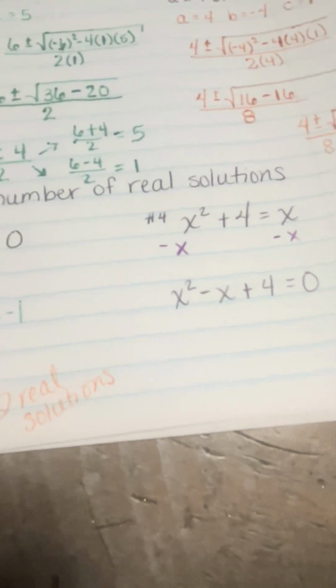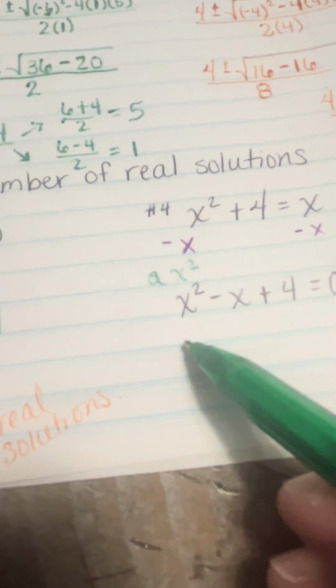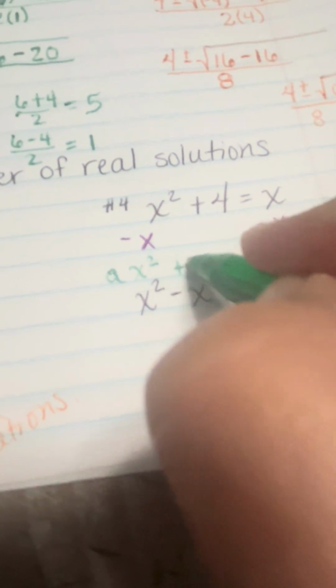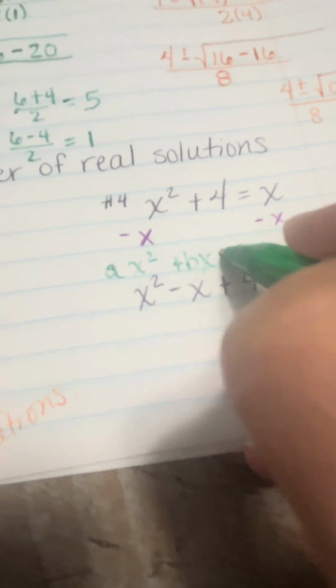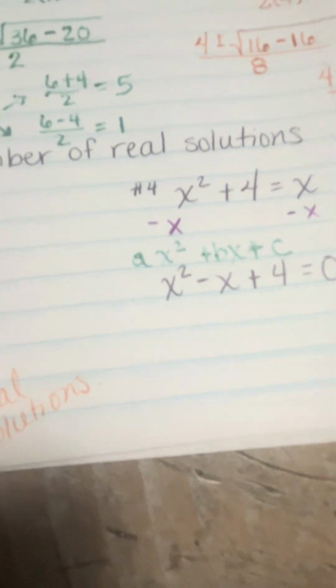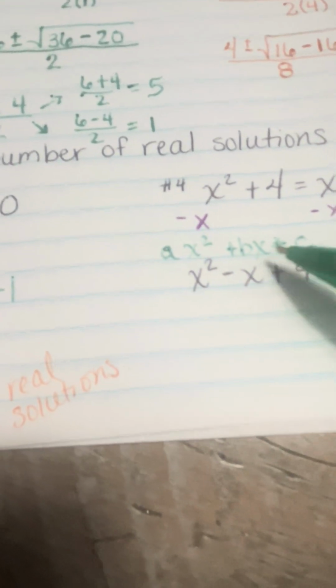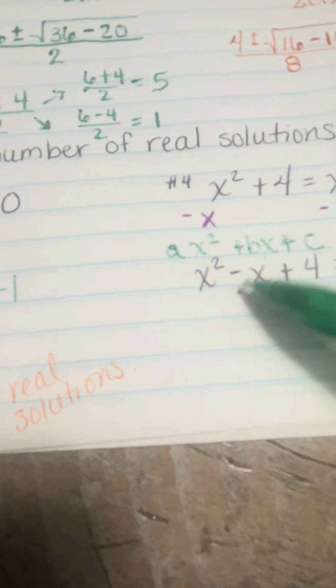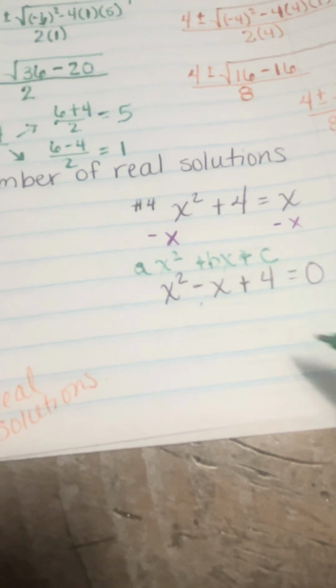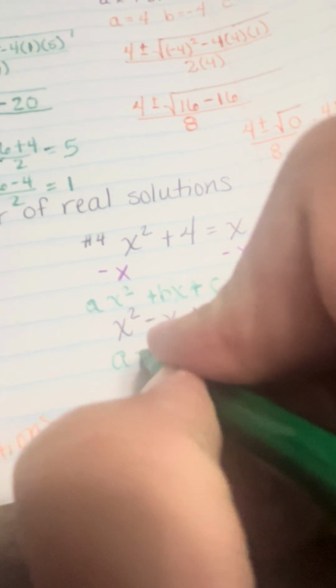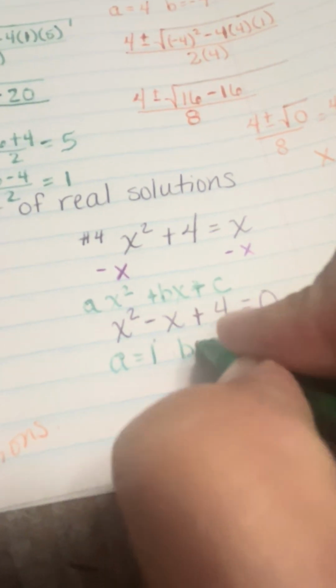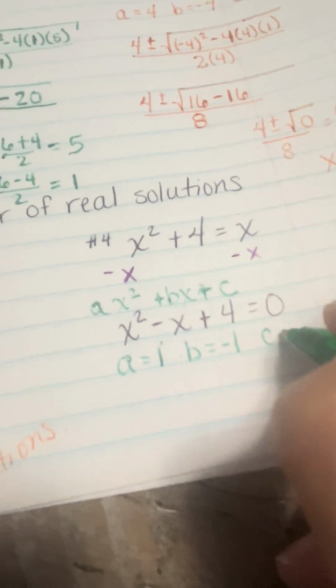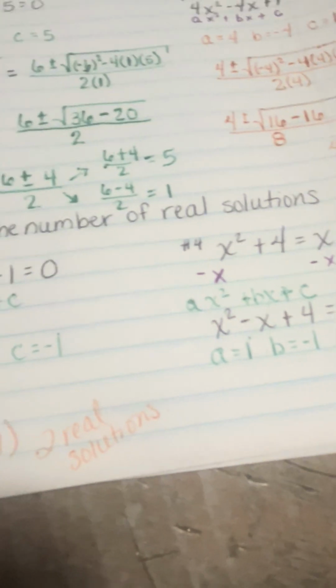And then I need to figure out what are my values of a, b, and c. So again, ax squared plus bx plus c. So our a is positive 1, our b is negative 1, and our c is 4. So a equals 1, b equals negative 1, and c equals positive 4.